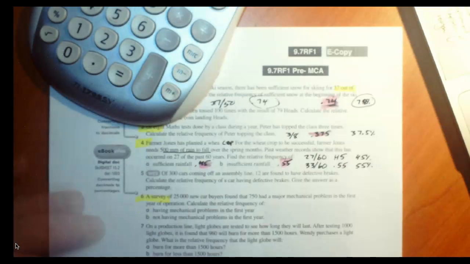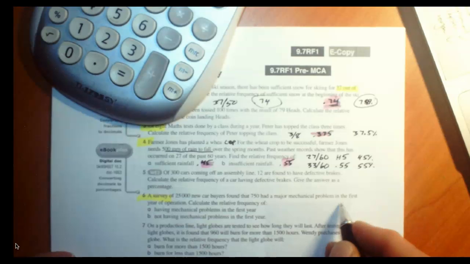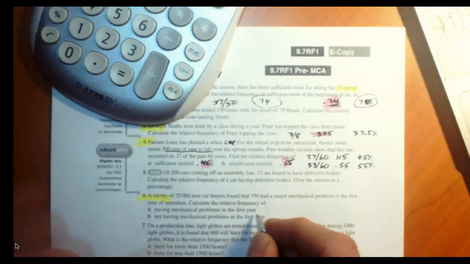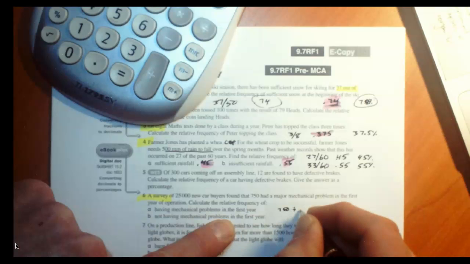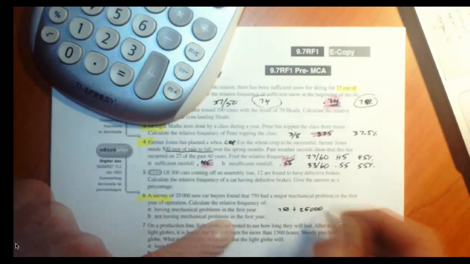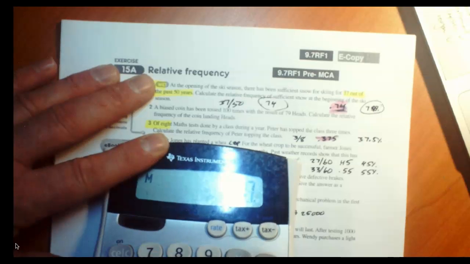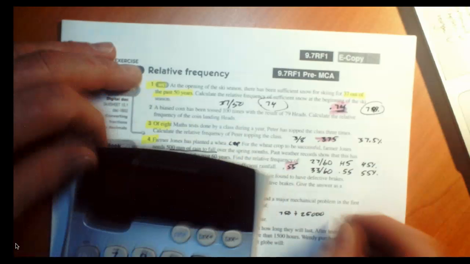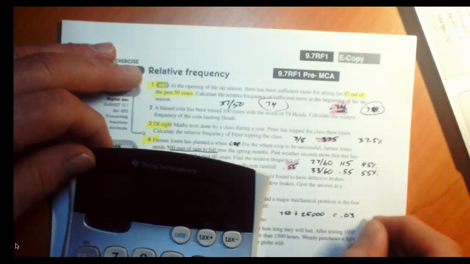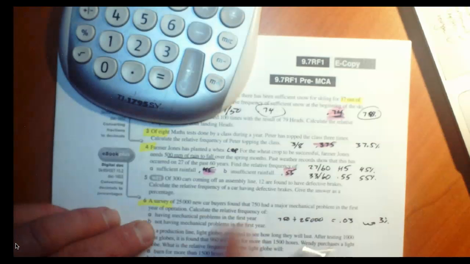A survey of 25,000 new car buyers found that 750 had major mechanical problems in the first year of operation. Calculate the relative frequency of having a mechanical problem in the first year. Well, it's going to be 750 divided by 25,000. This is going to be a small number, so let me clear this calculator. 750 divided by 25,000 is 0.03. Of course, with the decimal, that's a 3% chance. So having problems in the first year, 0.03.